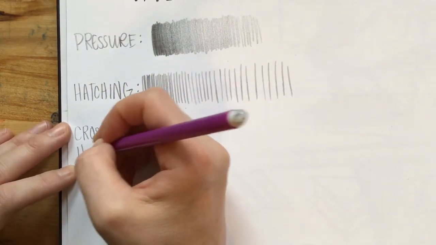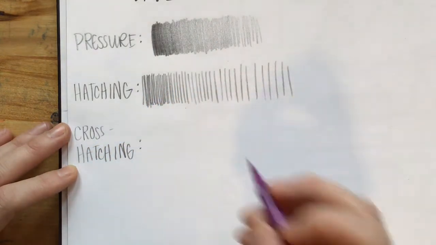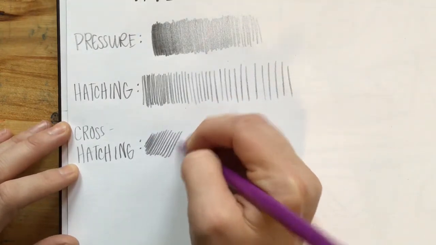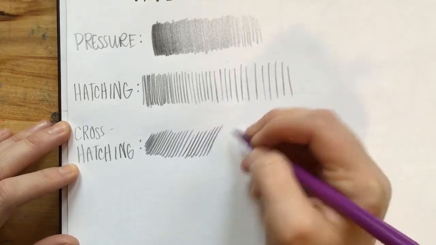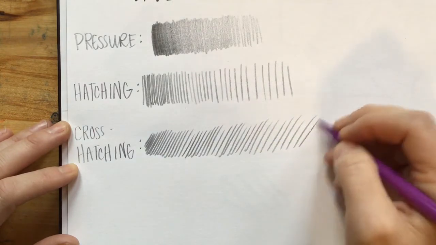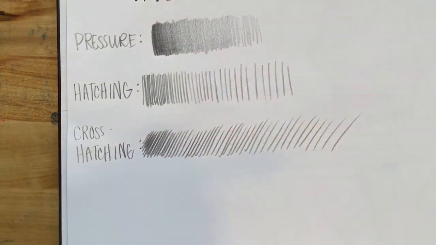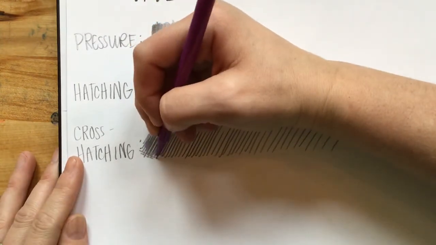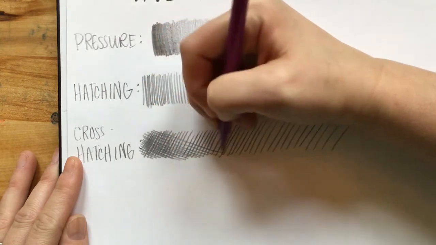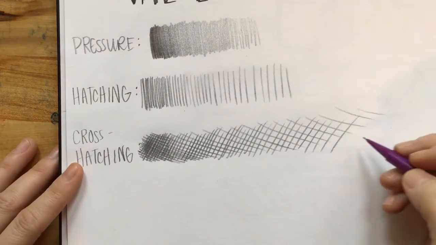The next technique we're going to talk about is called cross hatching, where basically you're going to take the hatching technique of lines being close together and spreading out, and then you're going to go across those lines going a different direction. So I'm first beginning my value scale, and I just change the direction going diagonal. I'm starting with hatching, gradually spreading out my lines, and then I'm going to change the direction. So now I'm going to draw lines going the opposite way. The more lines I layer on top of each other going different directions, the darker the value is going to get.